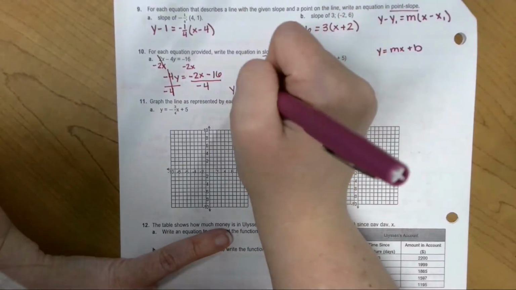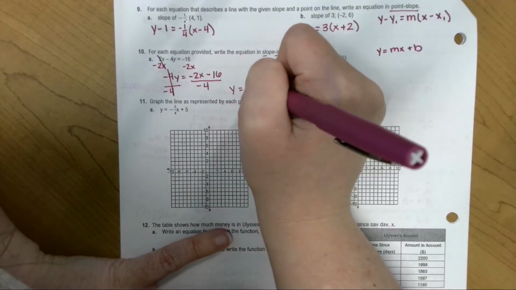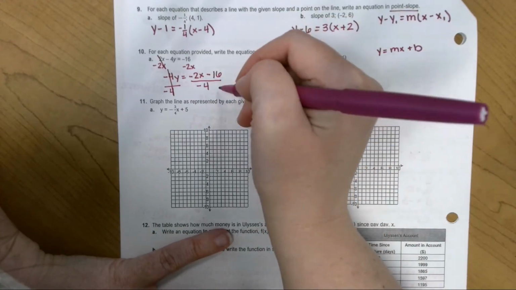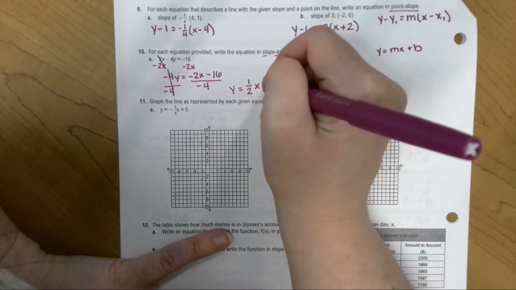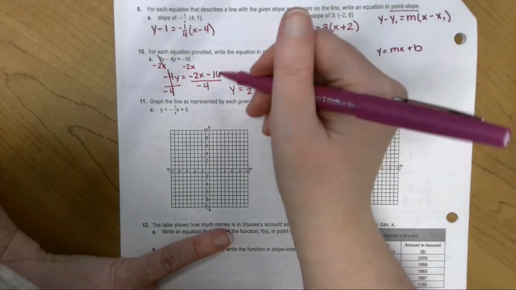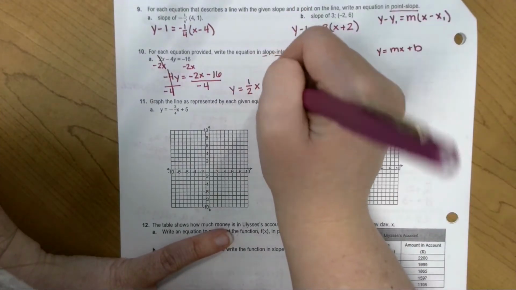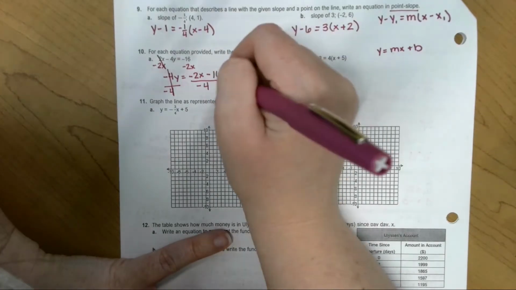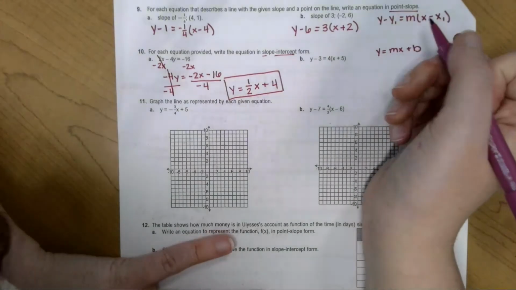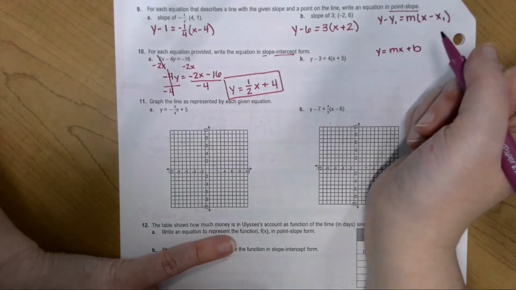We can reduce that fraction and get +1/2. Leave the x. And then -16 divided by -4, the negatives cancel out and become positive. 16 divided by 4 is 4. So 1/2 x plus 4 is the correct equation in slope-intercept form.